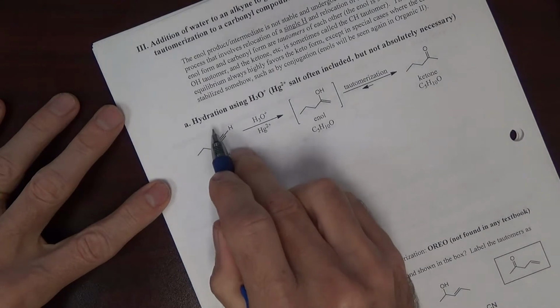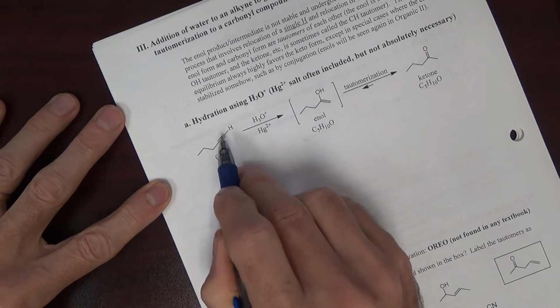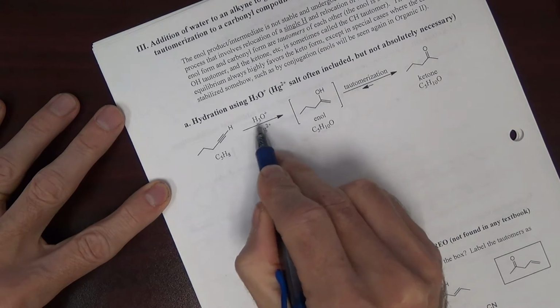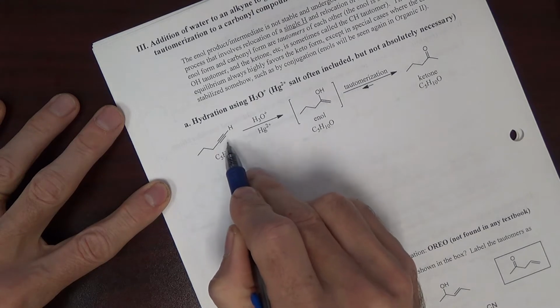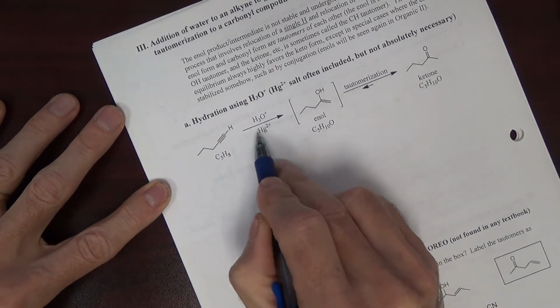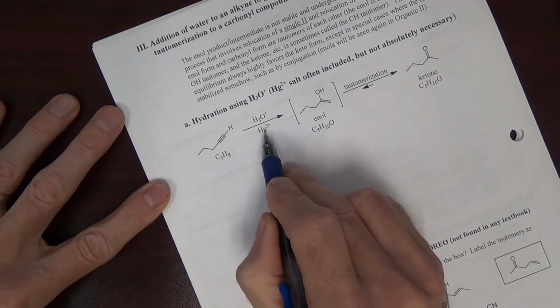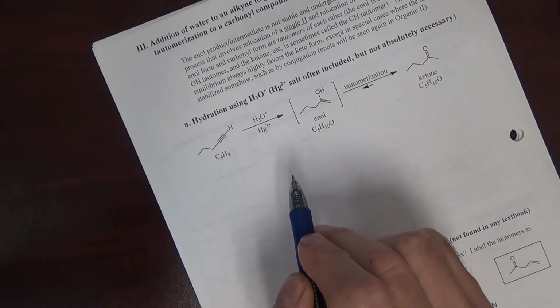The first method for hydrating an alkyne is shown here under A. This hydration is a lot like an alkene hydration. We're using aqueous acid, such as sulfuric acid. You hydrated norbornene with sulfuric acid in the lab. With alkynes, we often include a mercury cation as well. This is different from alkenes. Alkynes are less reactive. The mercury ion is a little bit more electrophilic.